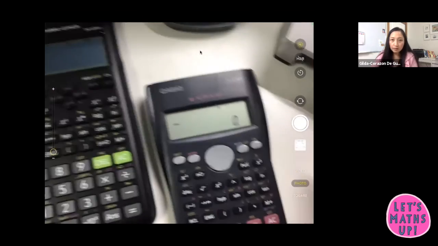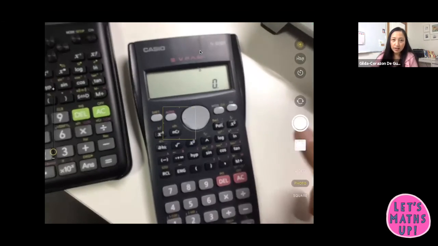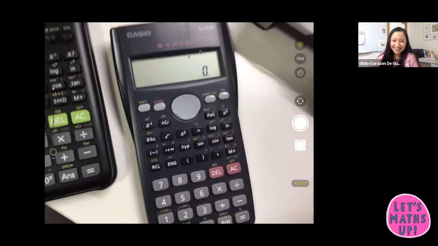This is my very old calculator. I think I've had this for 20 years already. If you have this calculator, I don't think you have this. This is 20 years old.